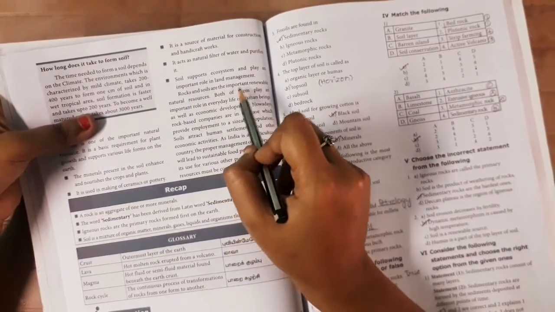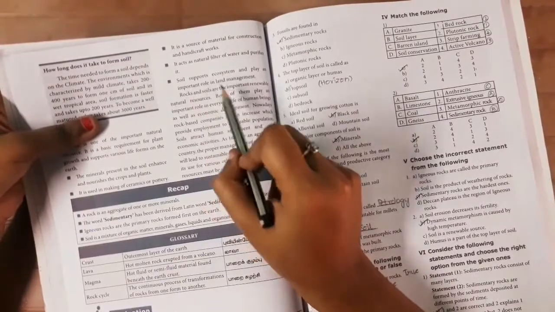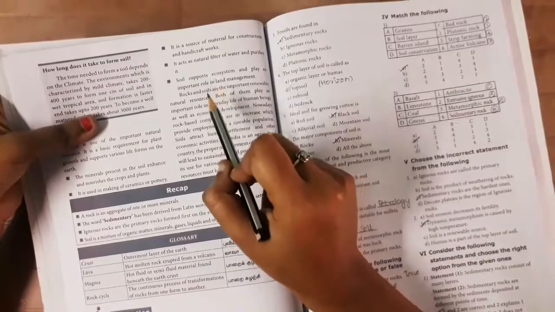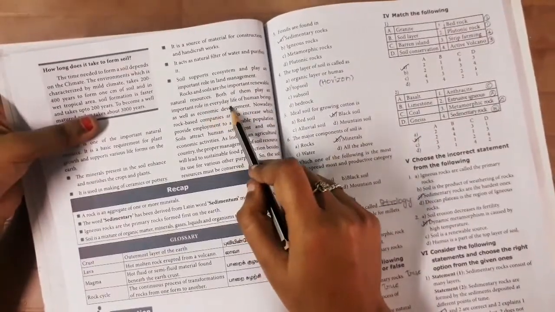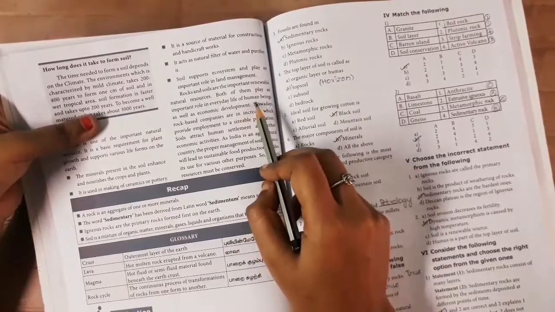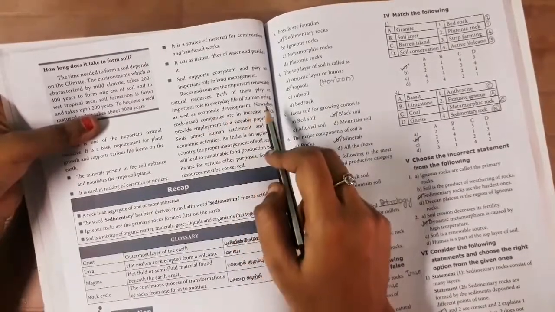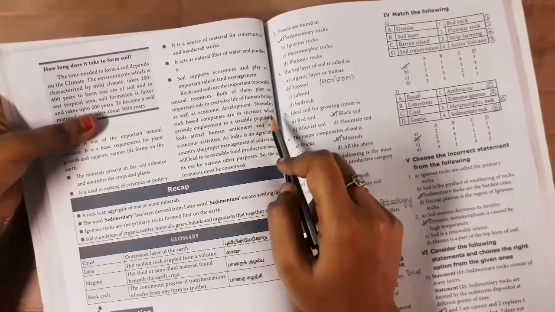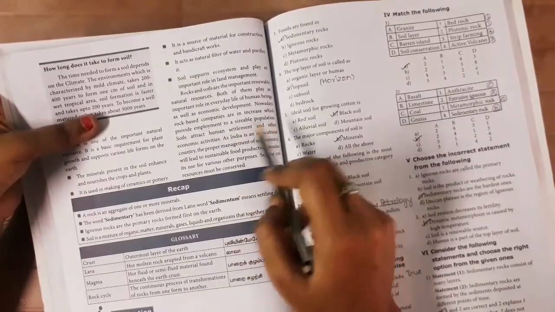Rocks and soils are important renewable resources. Is it a renewable resource or a non-renewable resource? Both of them play an important role in the everyday life of human beings as well as economic development. Nowadays, rock-based companies are increasing, which provide employment to a sizable population.